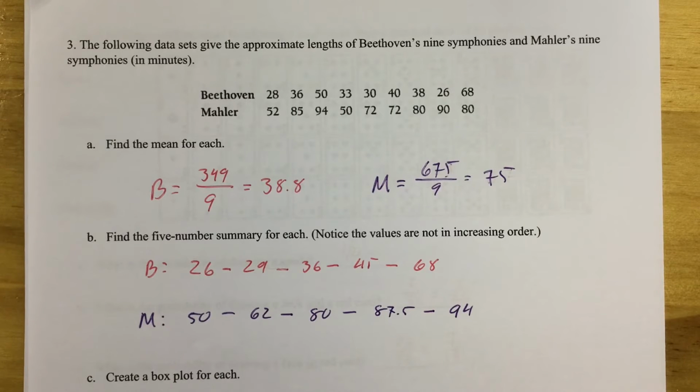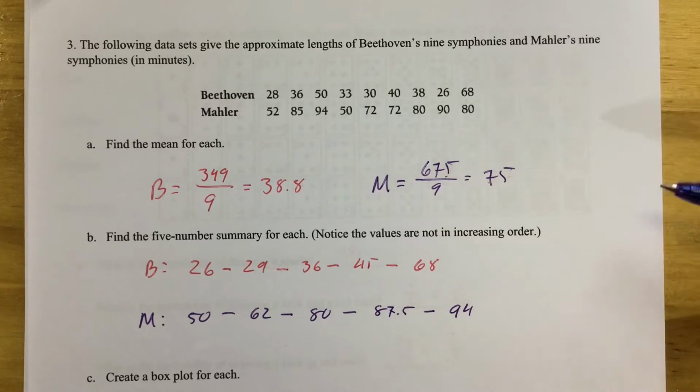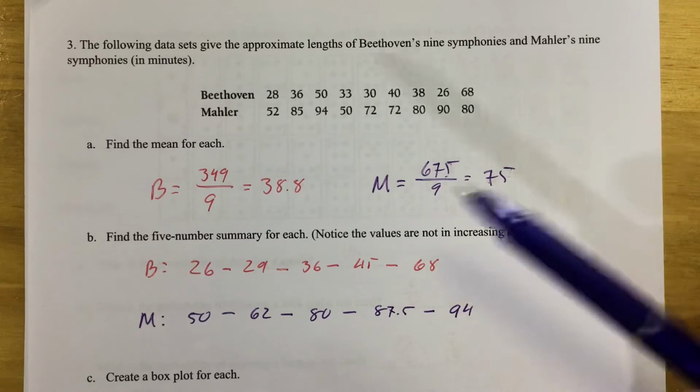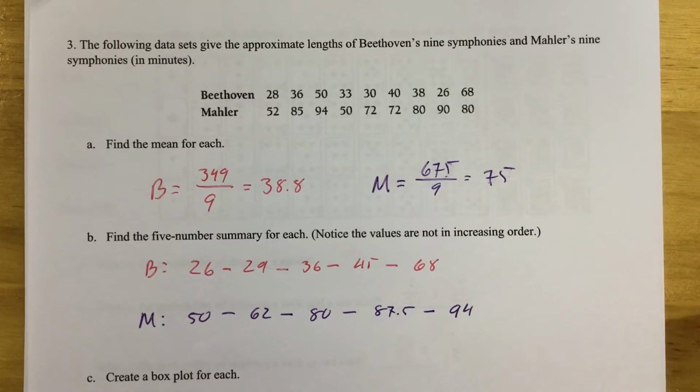All right, in question number 3, what we're going to do is take a look at 2 sets of data, which is going to be the lengths of 9 symphonies from Beethoven and Mahler. When we're given the data here, we don't know if this is symmetric or if it's skewed. So we're going to take the approach that it may be skewed, and we're going to investigate it in that way. We are going to calculate the mean, which would be more with symmetric data. But then we're also going to do the 5-number summary, and we're going to make a box plot so that we can look at a comparison of the distributions here.